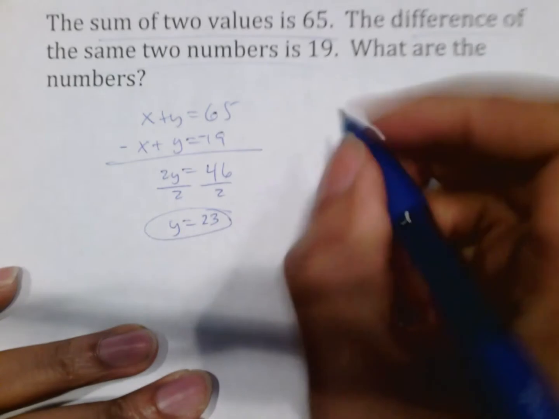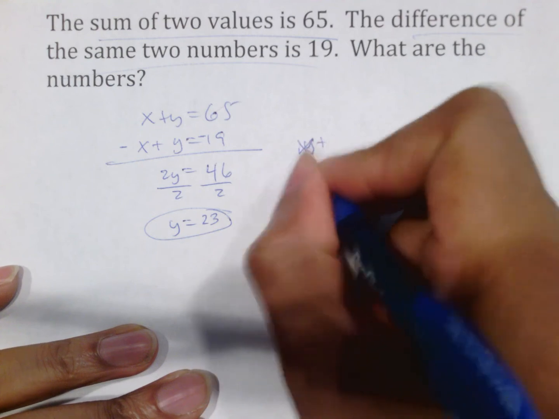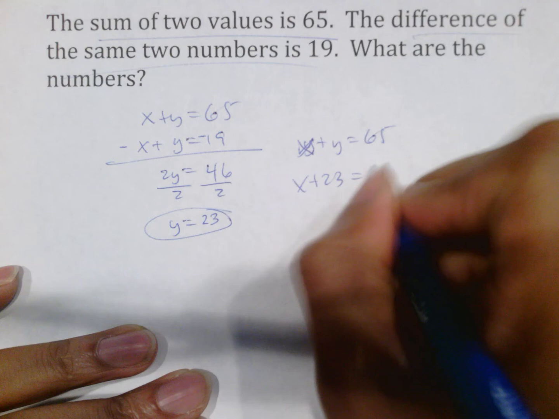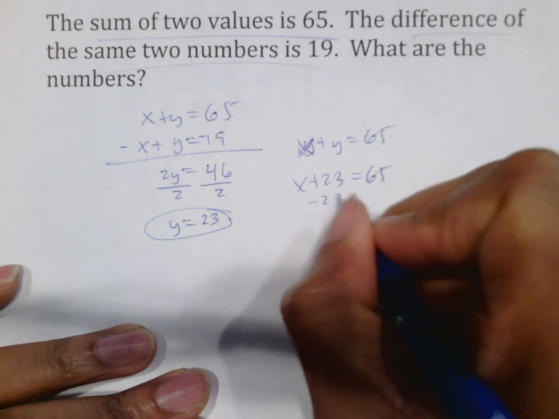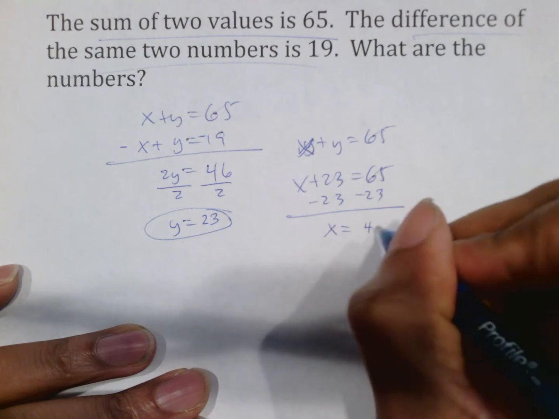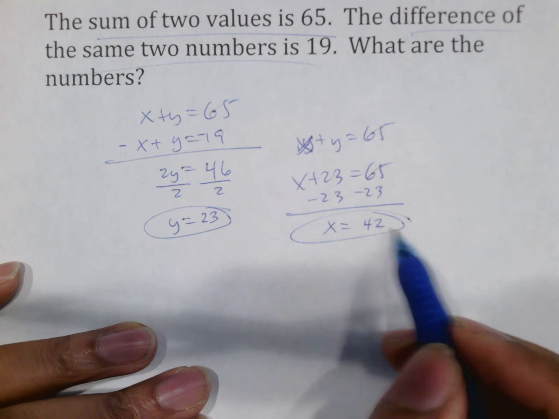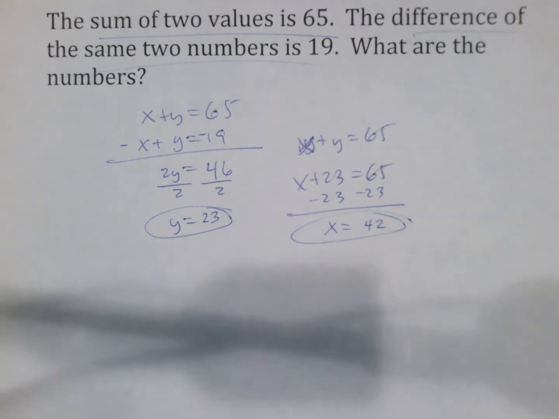If I want the other number, I simply have to take one of my equations, x plus y equals 65. So x plus 23 equals 65. And you subtract 23 from both sides, with x equaling 42. And again, 42 and 23 do make that, and that is 19 away from 23. So once again, we have actually found those numbers. Alright.